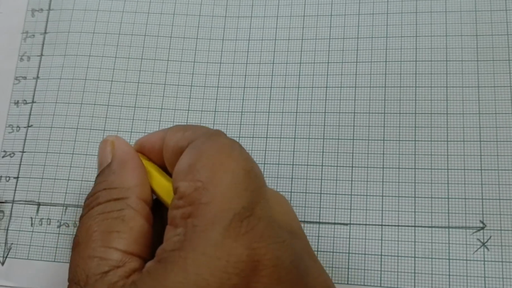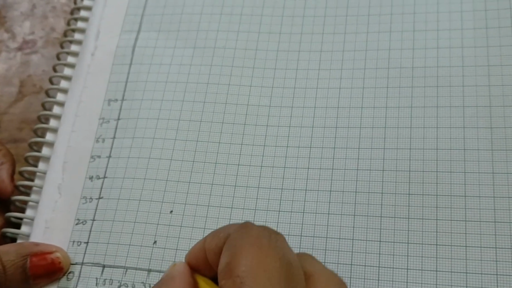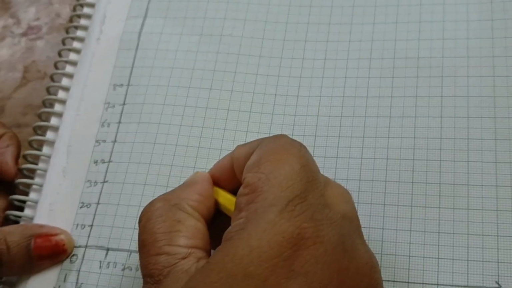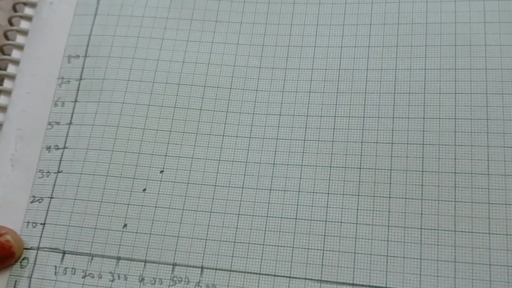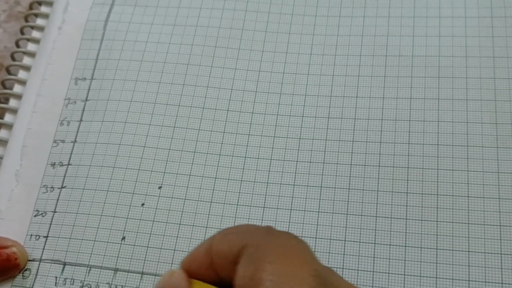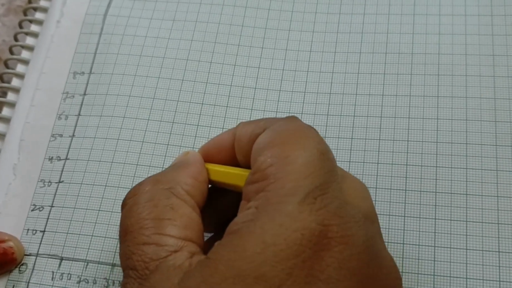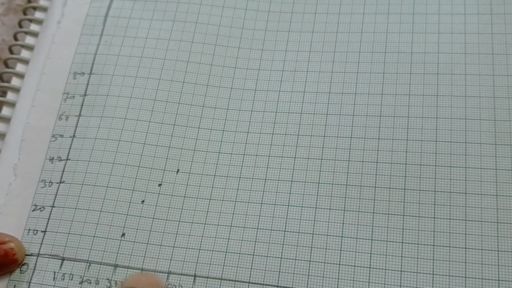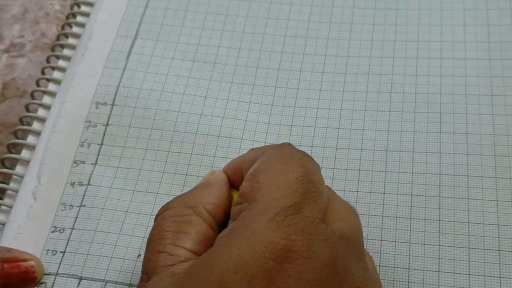Next, 400 and 34: the 4th line after 30. And 450, 40: 450 lies between 400 and 500, and 40 is here itself. Then 500 we have 50.